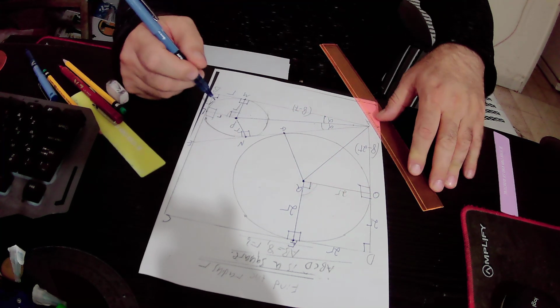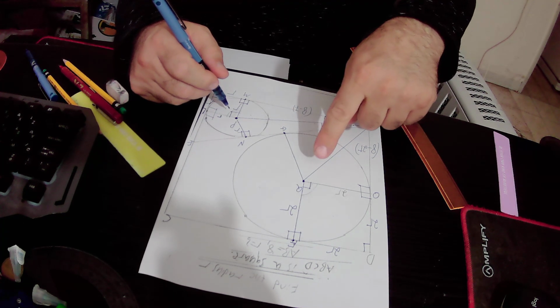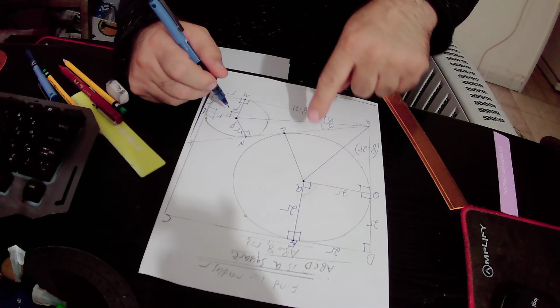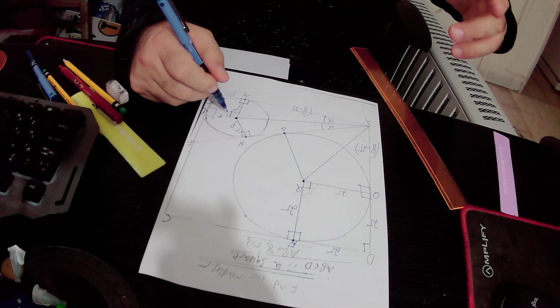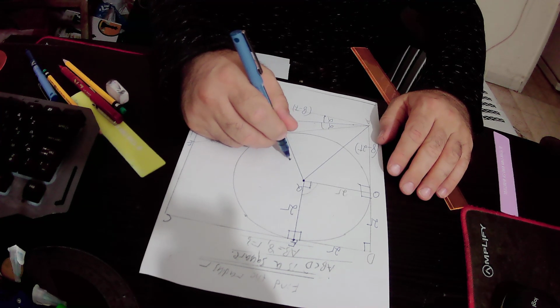Actually QG is the radius of this big circle because it starts from the center of the circle, that is to say from point Q, and ends at point G, a point on the circle itself.